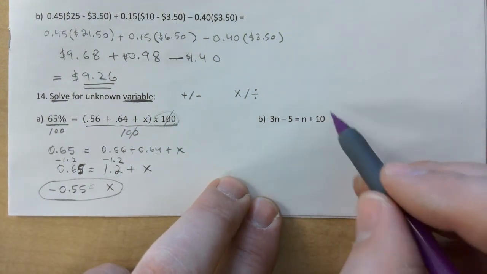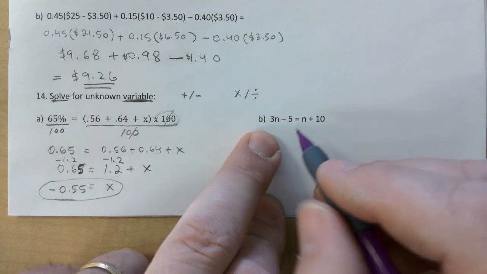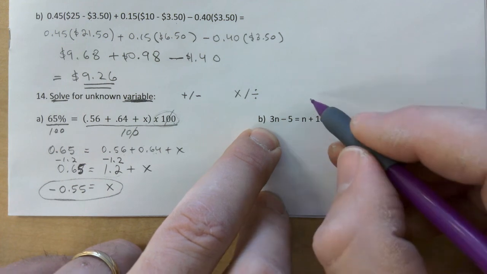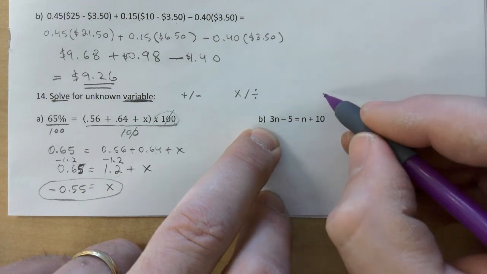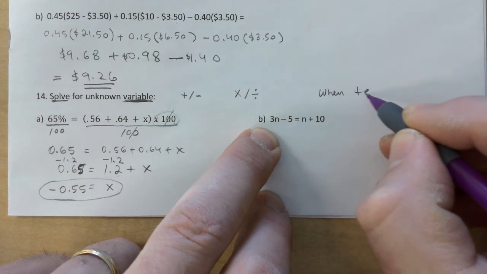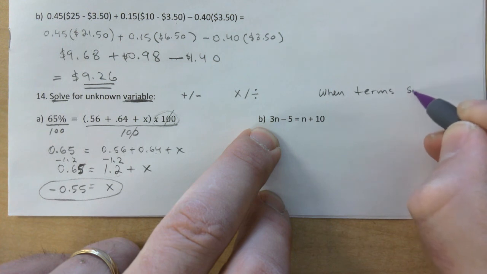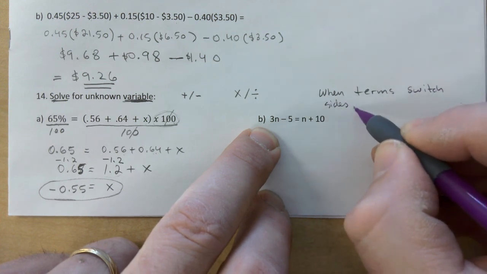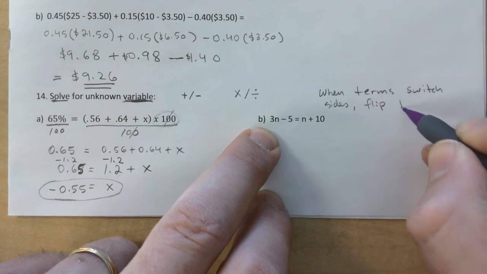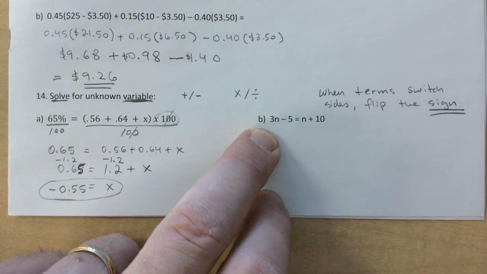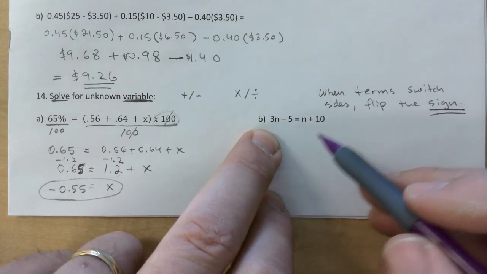Over here, when it's just a one-liner, I will tell you that when terms switch sides, flip the sign. That's a little note for what I'm about to do here.